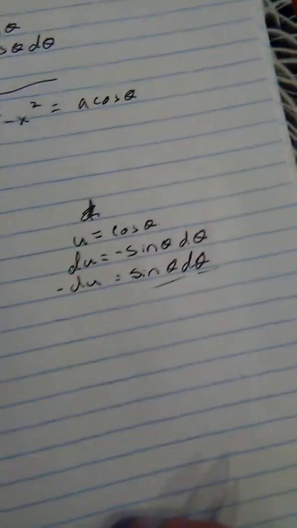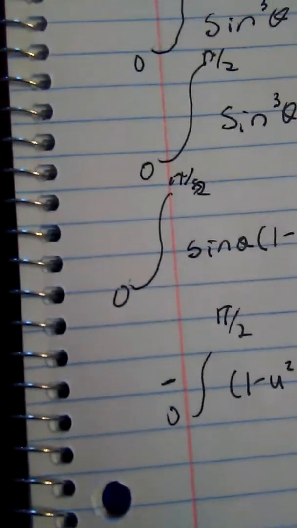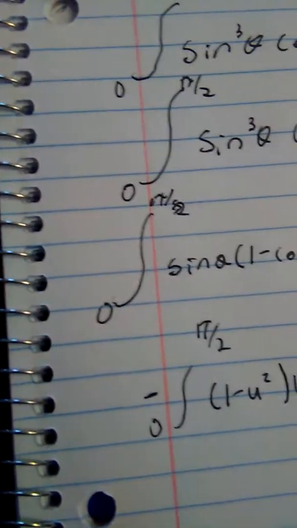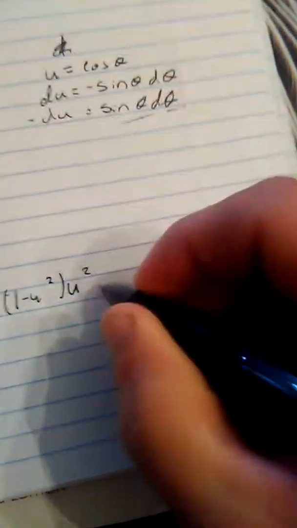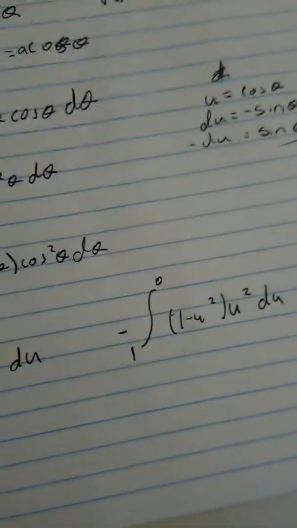du. And here we can change the bounds once again. So cosine of 0 is going to give us 1, and cosine of pi over 2 is going to give us 0. So we have the bounds from 0 to 1 of 1 minus u squared times u squared du.